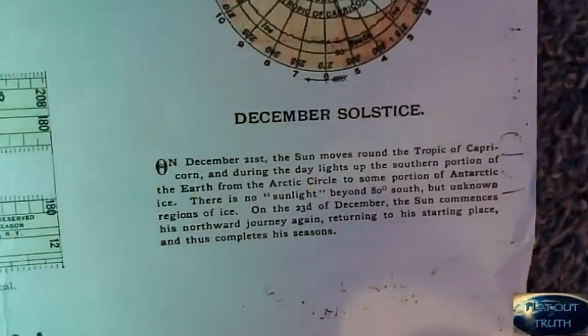And there's nothing 80 degrees south. No sunlight, nothing there past 80 degrees south. Because that's nothing but unknown regions of ice. Just like the map told you. It's really, really simple, guys. Anyways, there's how your seasons work.